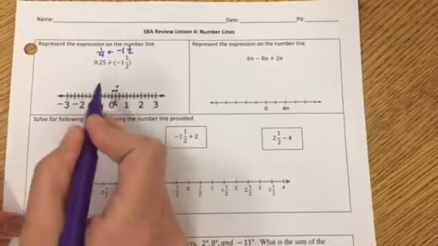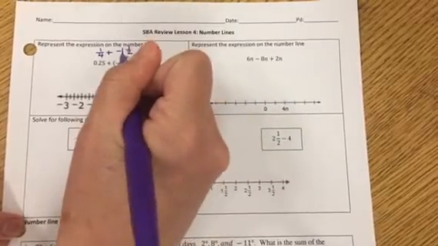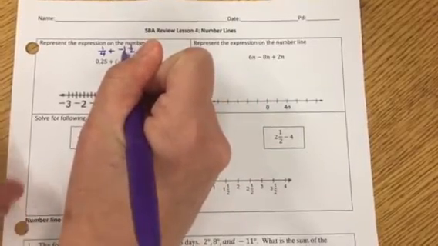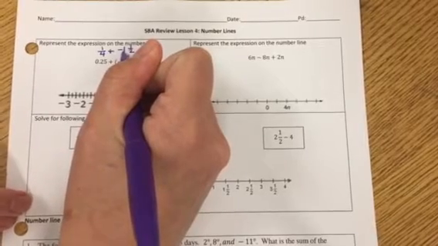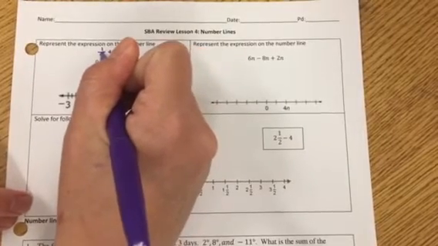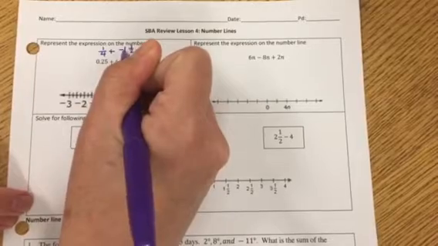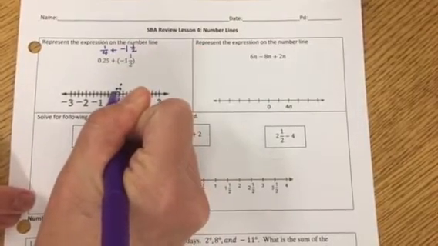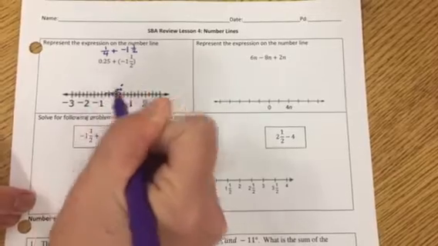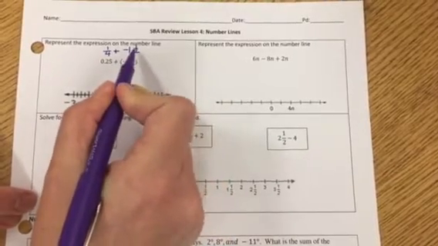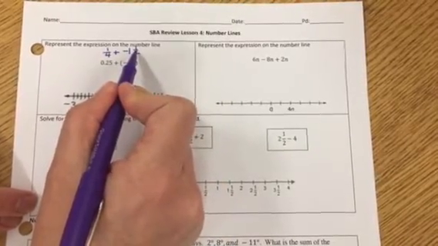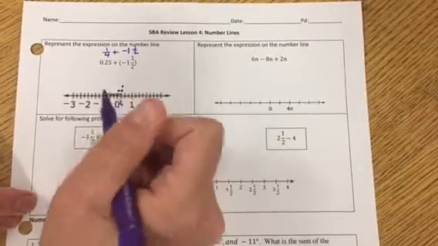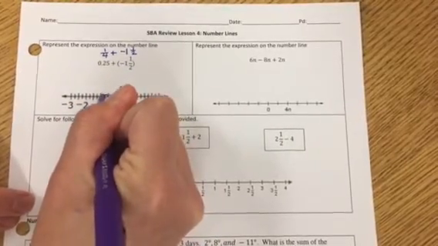Well, these are again counting by fours. So I need to think about how many fourths are in one whole. And that would be 4. So to make a whole dollar, I'd have 4 quarters. So I'm going to go back 4. 1, 2, 3, 4. And then how many fourths are in a half? And to get to 50 cents, I would need 2 more quarters. 1, 2.